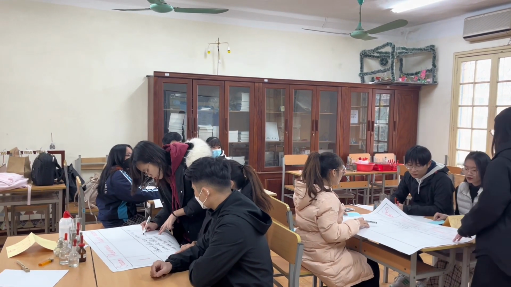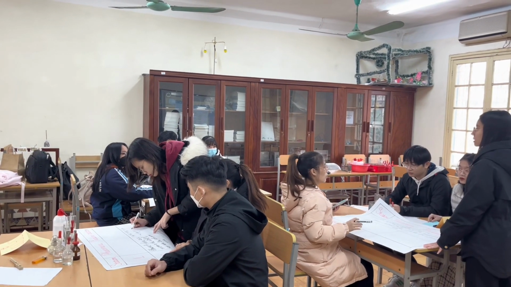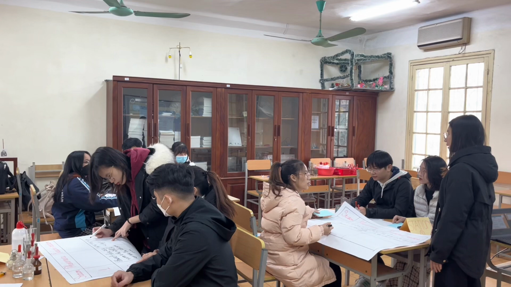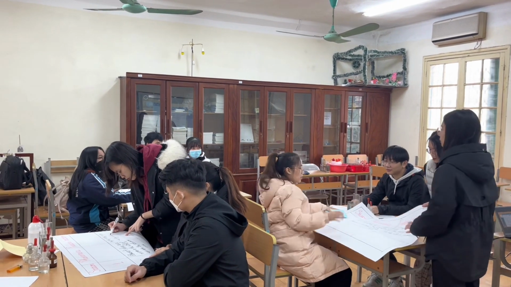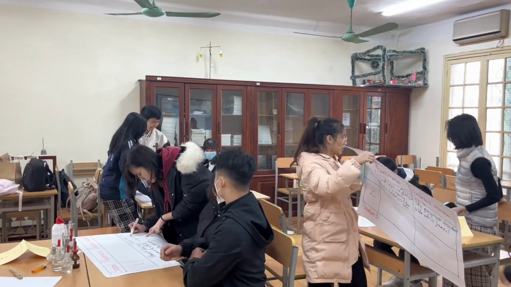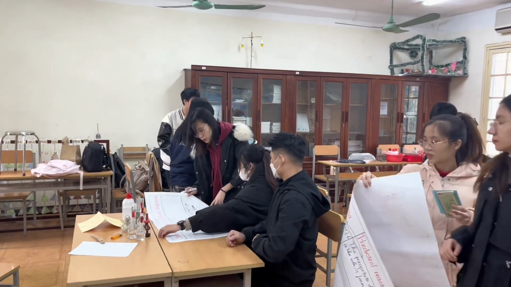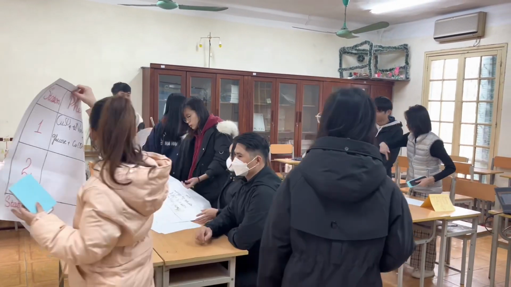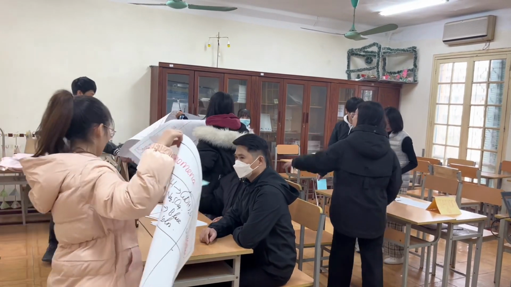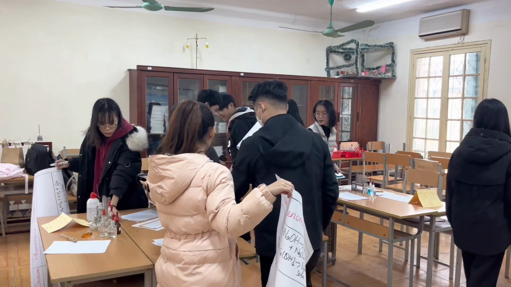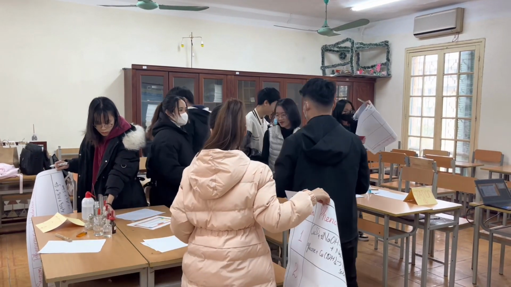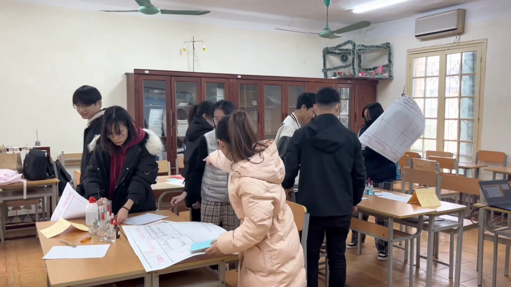For example, station 1 moves to station 2. Station 2 moves to station 3, and station 3 moves to station 1. You have 50 seconds to move. Yes, you have to bring your whiteboard and color card to the next station. Quickly, because we have only 15 seconds to move.